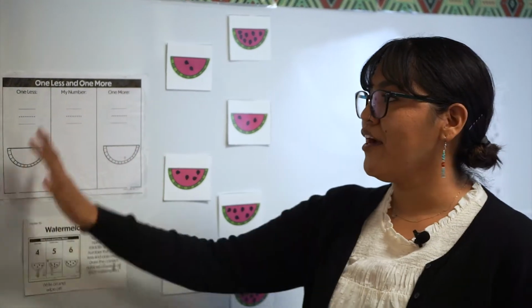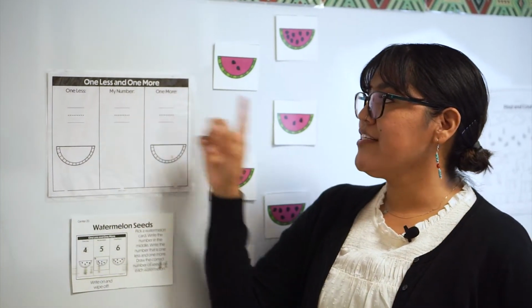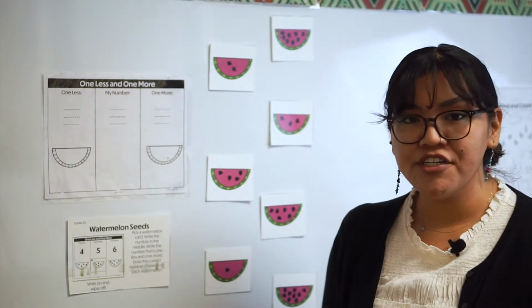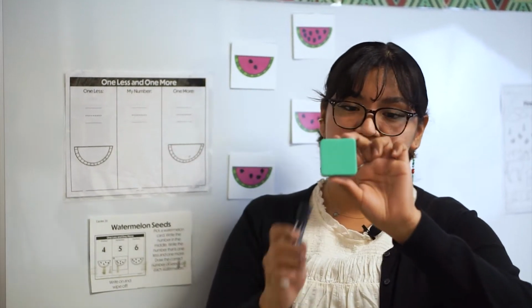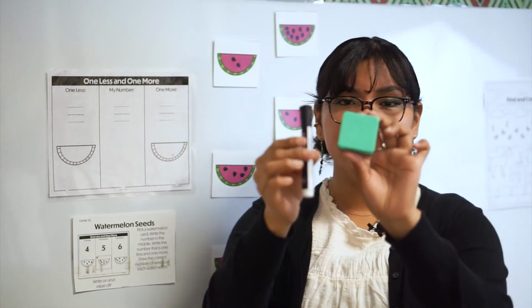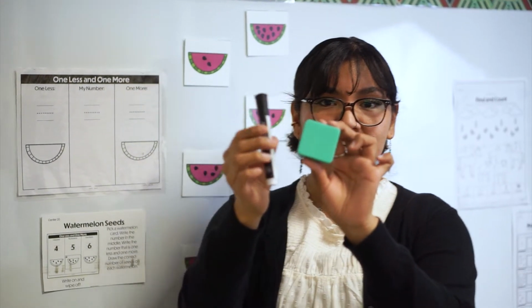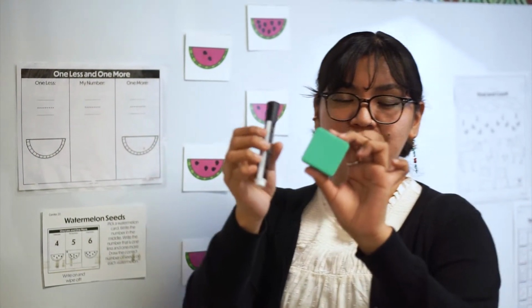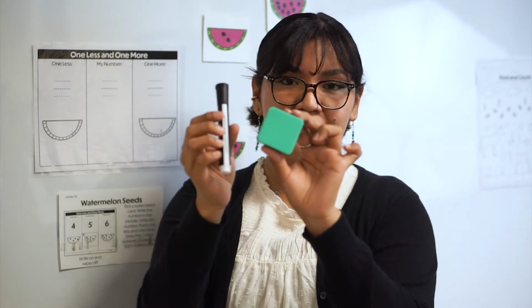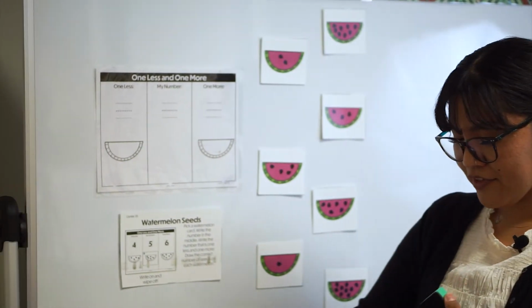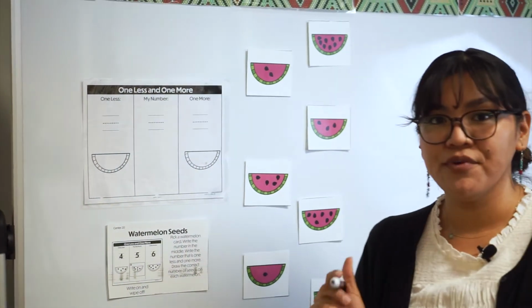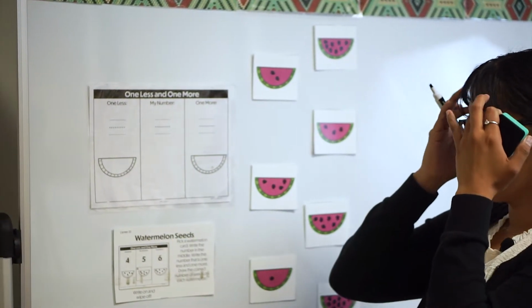Okay, so our center today is 1 less and 1 more. So for the center, we will be needing our dry erase marker and our dry erase eraser. So if you go into your pencil box and get these 2 supplies out and have them ready, because we will be using these today. Okay, Miss Olivia will wait for you. And I can show you what we're going to be doing today with this center.